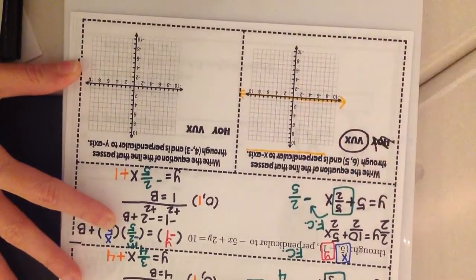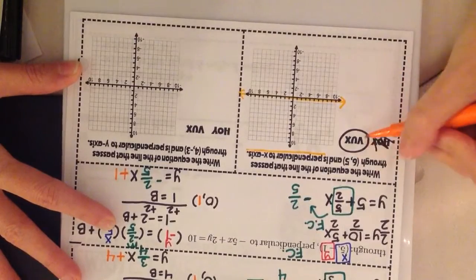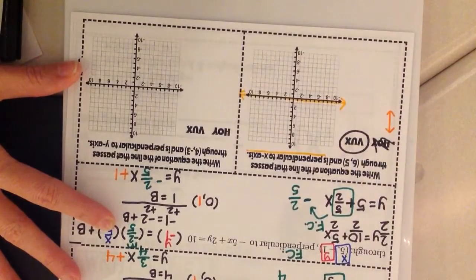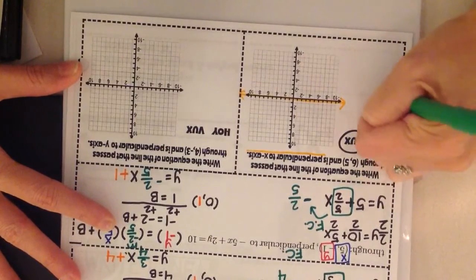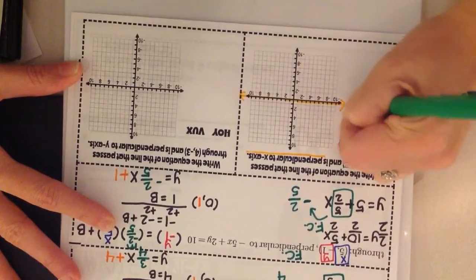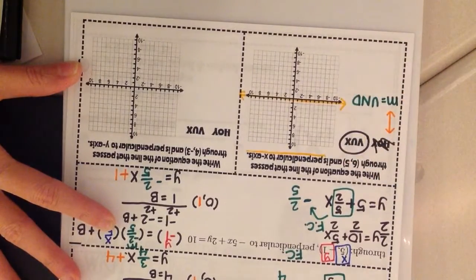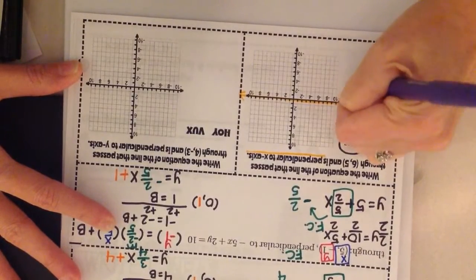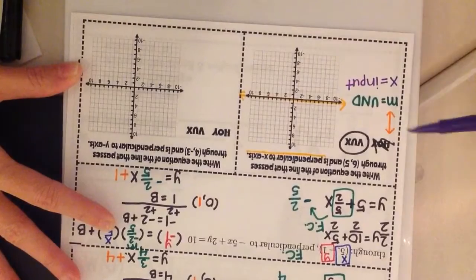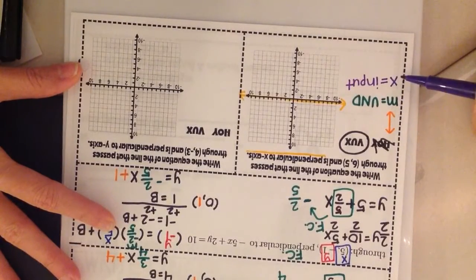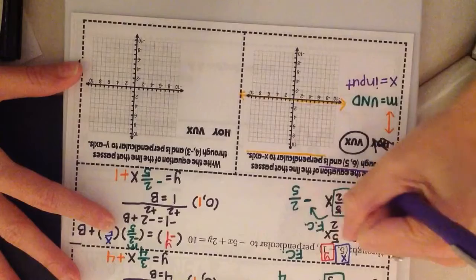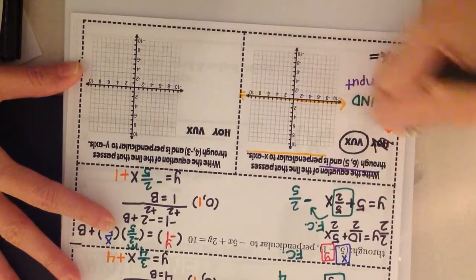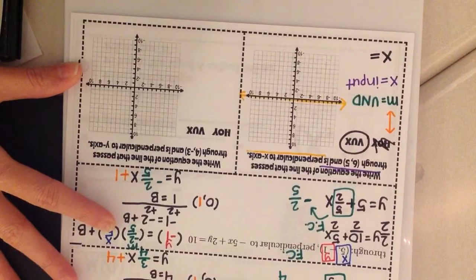So I need to think about, if it's a Vux line, what does that tell me? The V tells me my graph has to be up and down, vertical. The U is trying to remind me that my slope of any vertical line is undefined. And the X is trying to clue me into that my equation is X equals the input value. I just need to figure out, are they asking me about the graph, the slope, or the equation? And they want the equation, so I know that my final answer is going to be X equals an input value. I just need to find an input value.